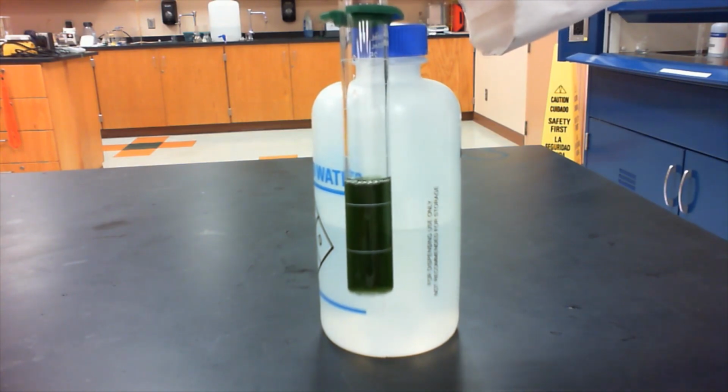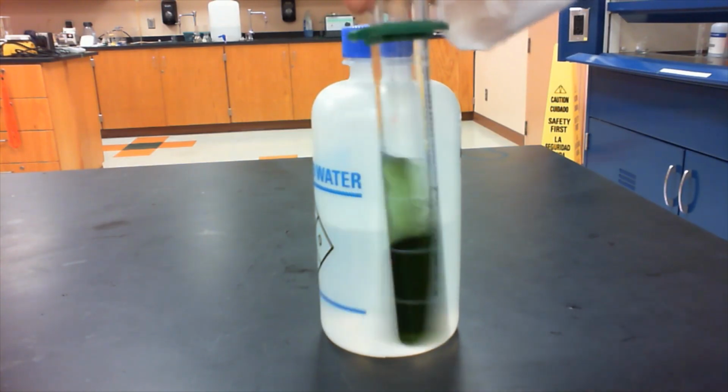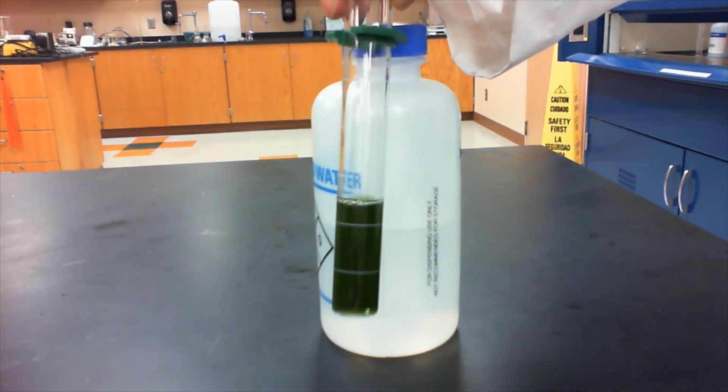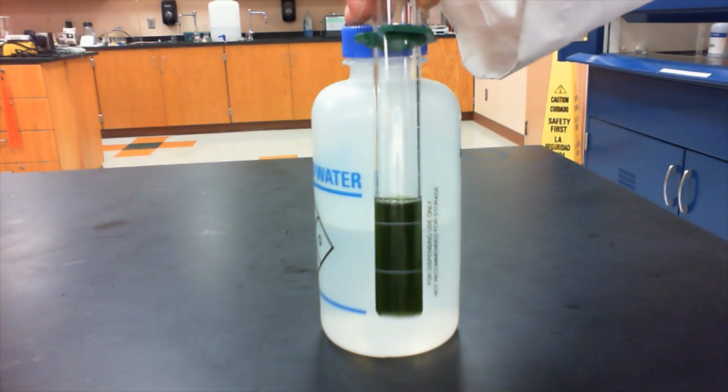Okay, so we've just shaken the rainbow column. Let's shake it a little bit more. And then you can see what happens to the colors that were there before.